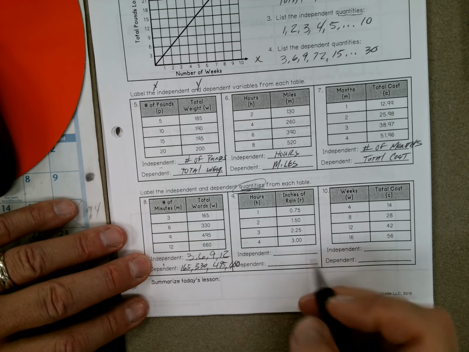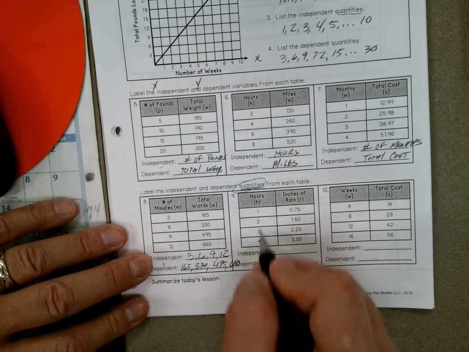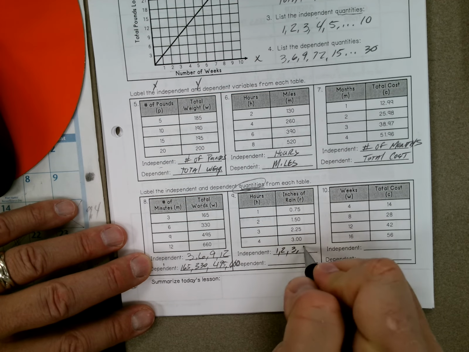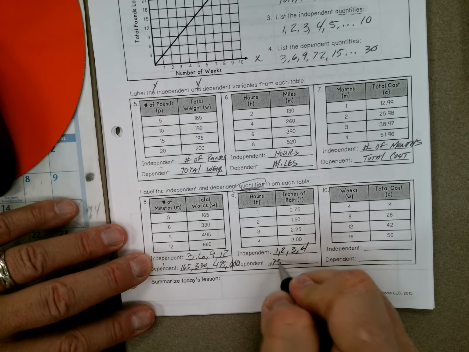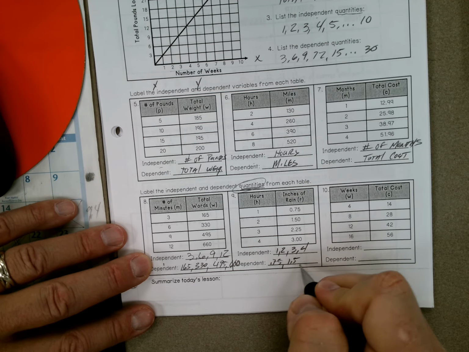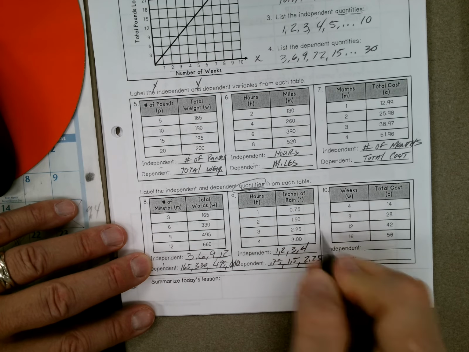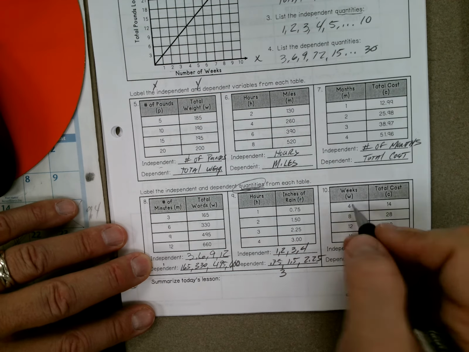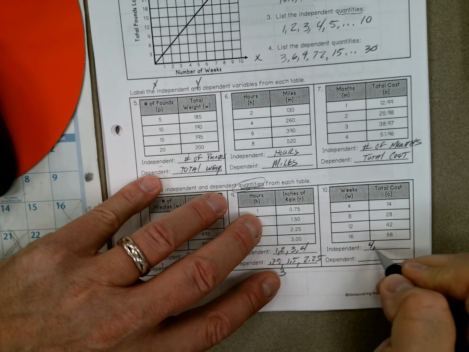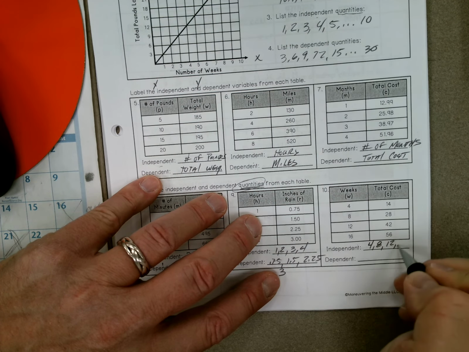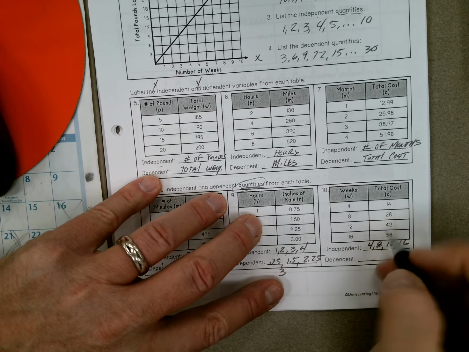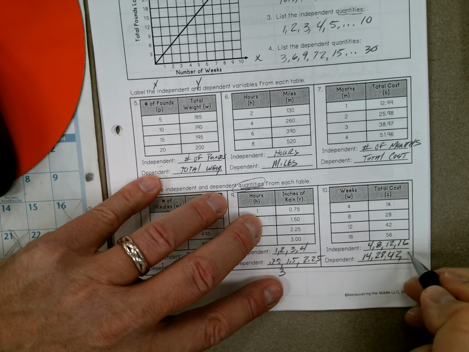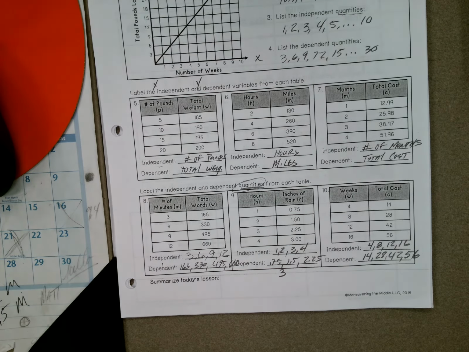Let's continue on. X, independent, hours, 1, 2, 3, 4, and 0.75, 1.5, 2.25, and then 3. X is independent, 4, 8, 12, 16. The quantities of the Y are 14, 28, 42, and 56.